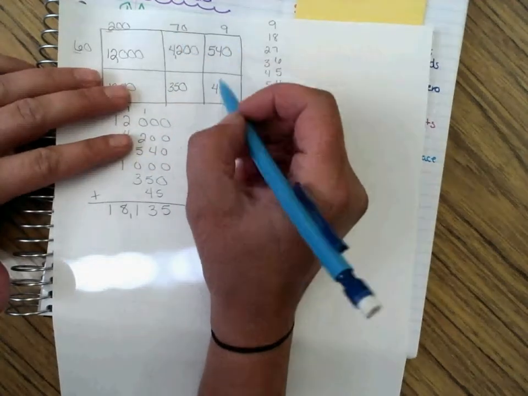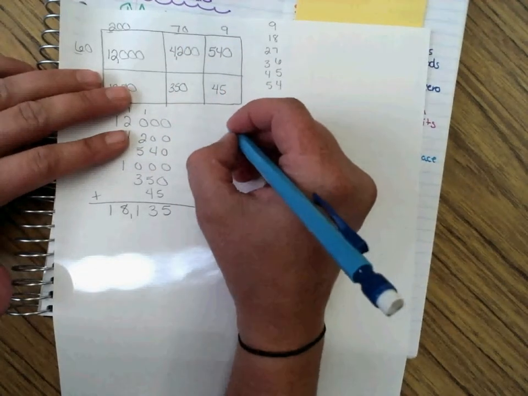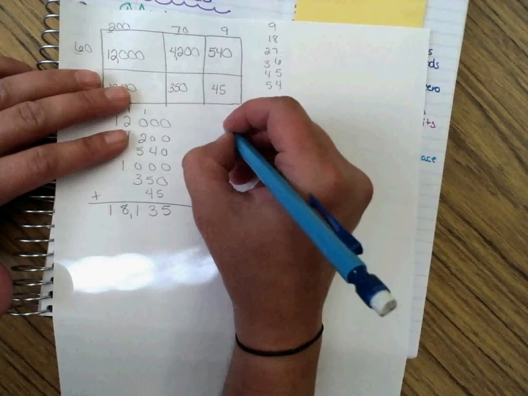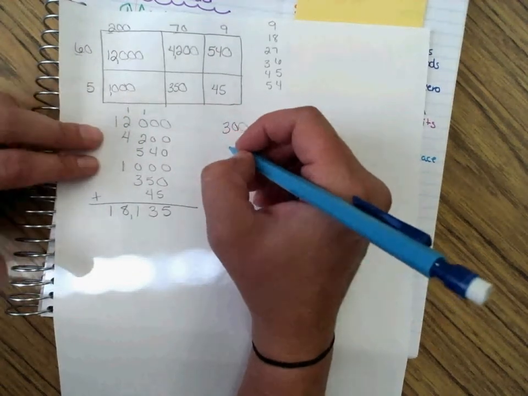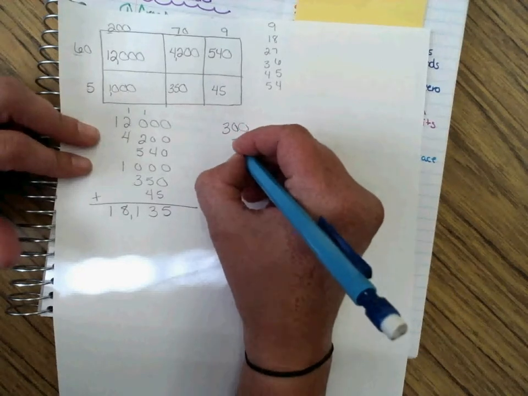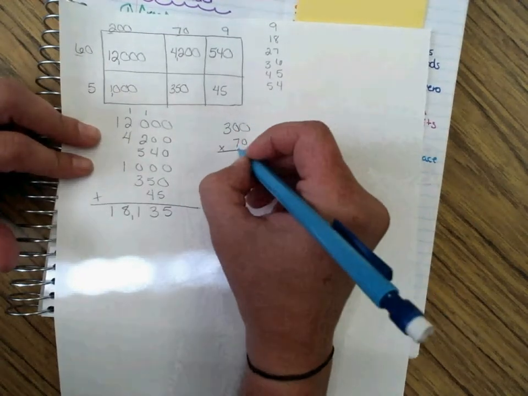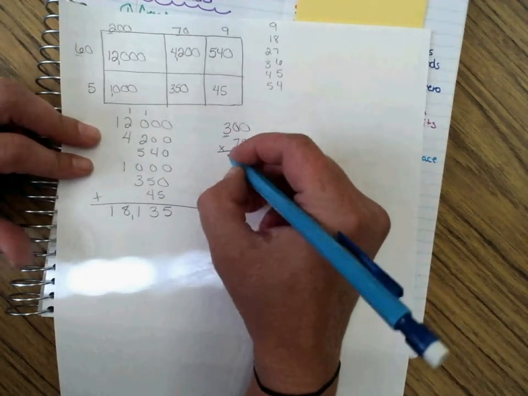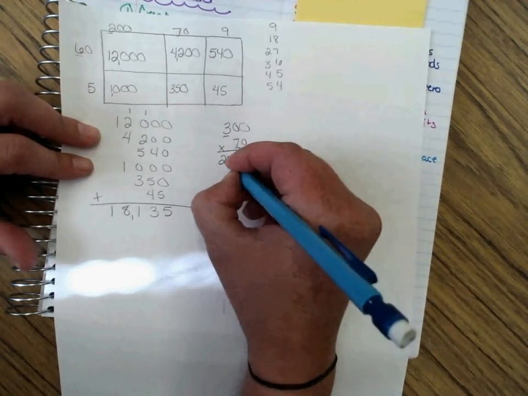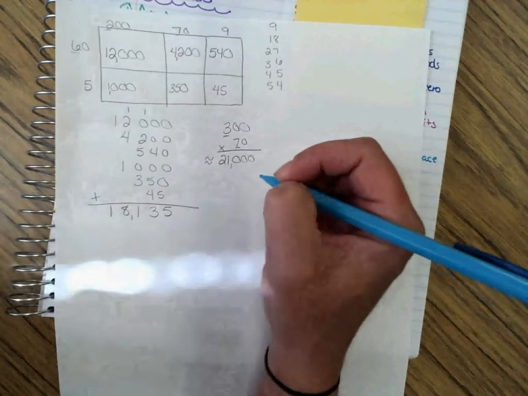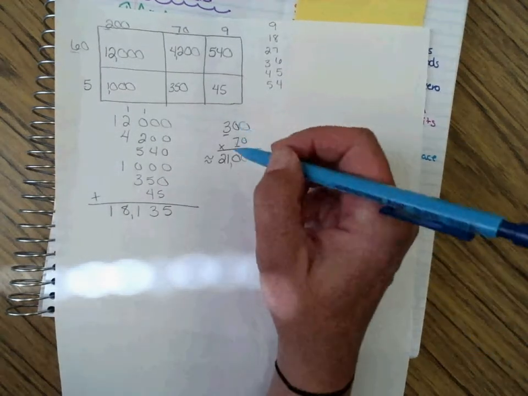So we're going to take 279. We're going to round it to its largest place value. So that's 300. And we're going to do 300 times 65, which rounds to 70. So I can take my non-zero digits, 7 times 3, 21, and then 1, 2, 3 zeros. So approximately 21,000.